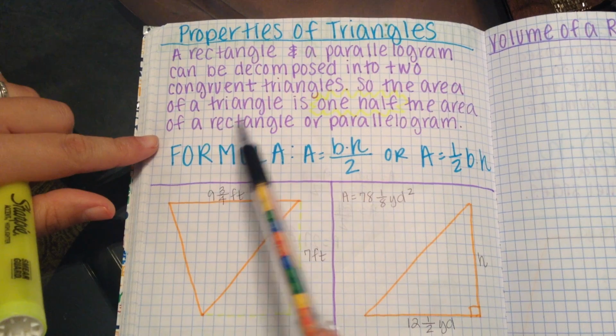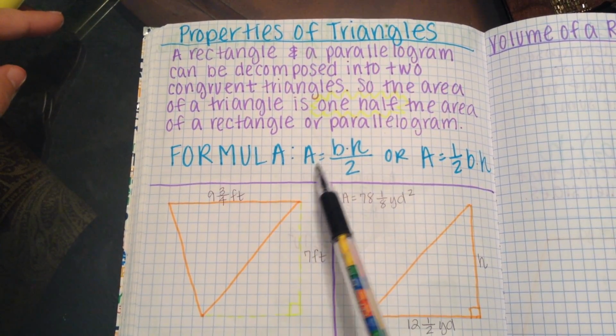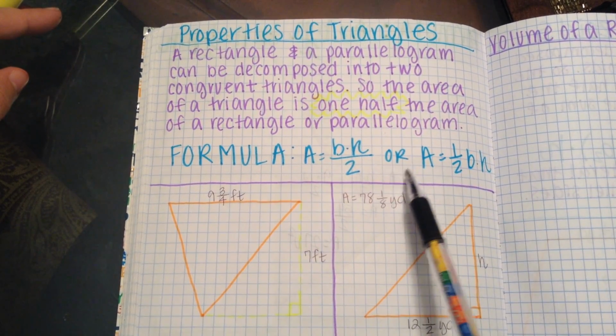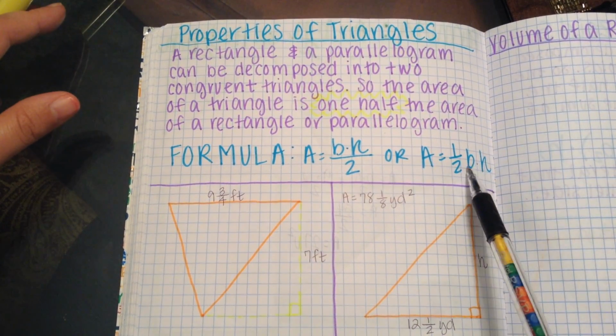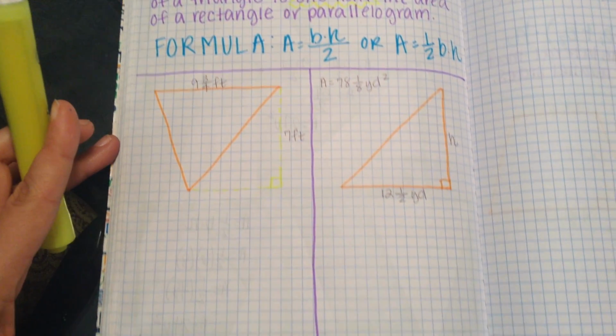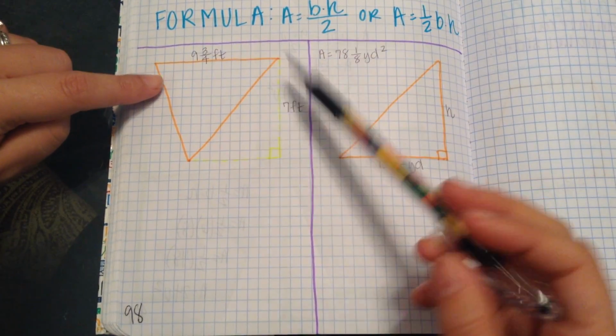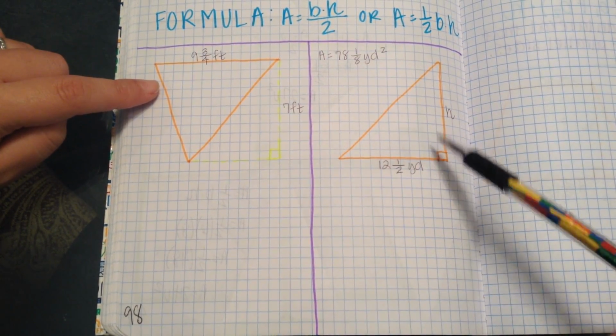The area of a rectangle or parallelogram, okay? So this is the formula again. Area is equal to base times height divided by 2, or area is 1/2 times the base times the height, okay? So after you finish with that, we're going to work out some problems together. So I want you to go ahead and draw these two triangles.